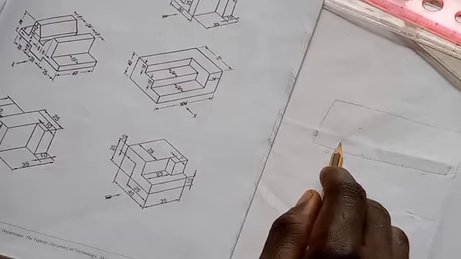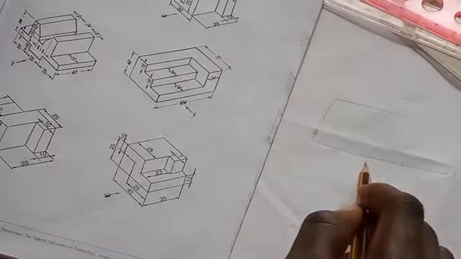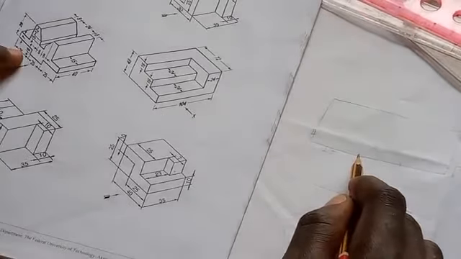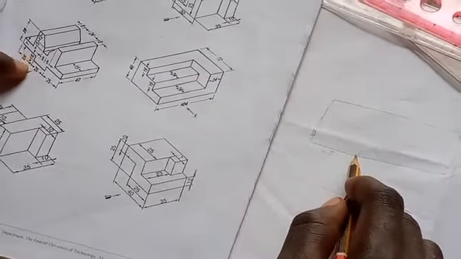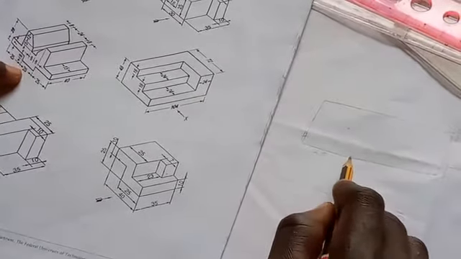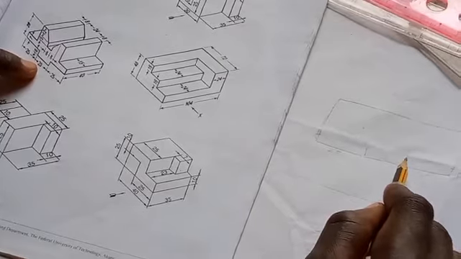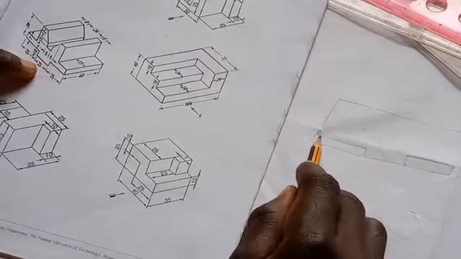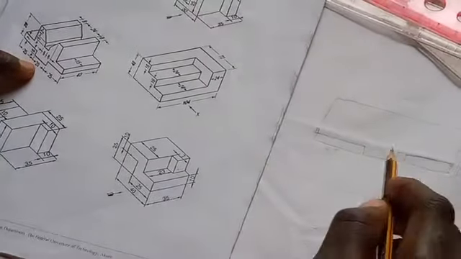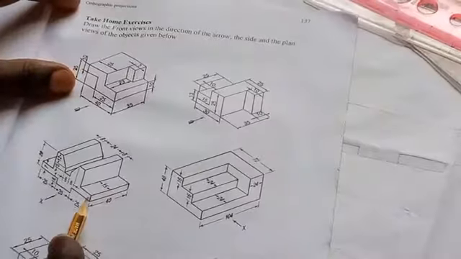So I may decide to draw a faint line since it's not the actual drawing. You'll notice that in our diagram here, the actual length of this particular portion is 20. So these are 20. Where this 20 meets with this, I marked out the distance. So can you see? The next one is what they gave us for this particular one.